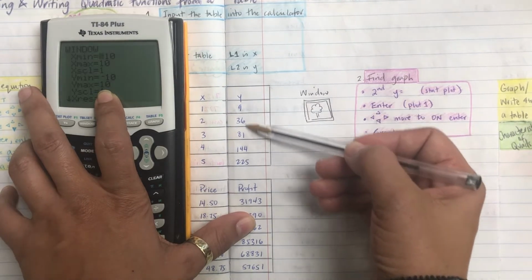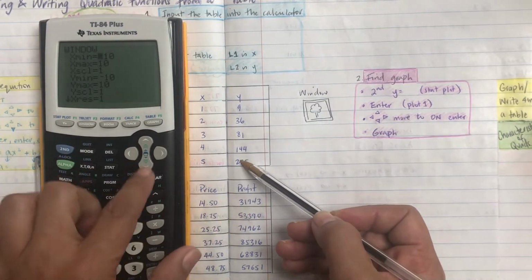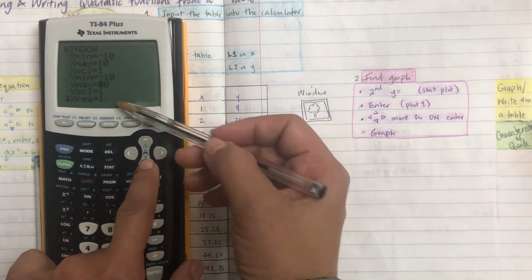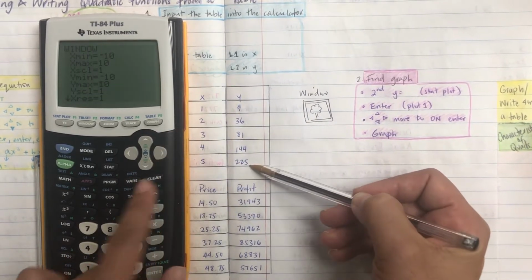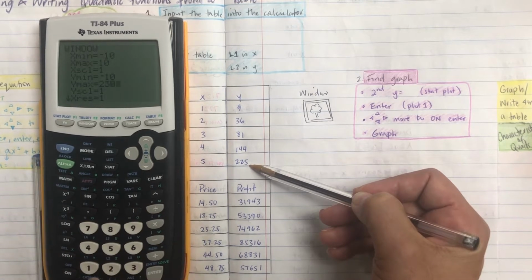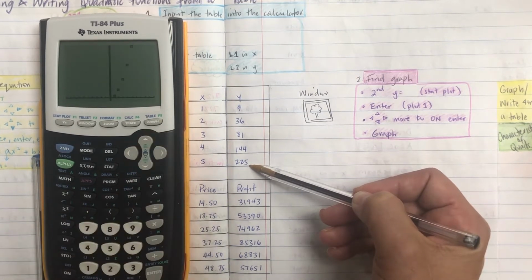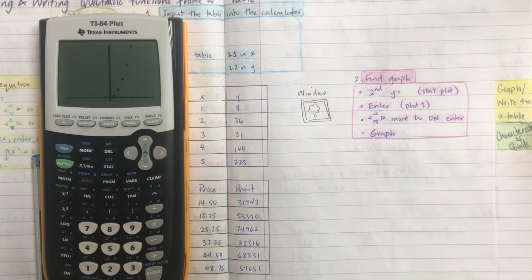So if you wanted to plot higher, we've got to go up to here. So if you scroll down to y maximum, the maximum y can be is 225. So let's make it a little bit bigger. So I'll say 230, then hit graph.